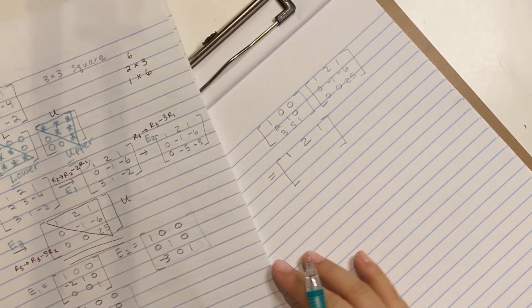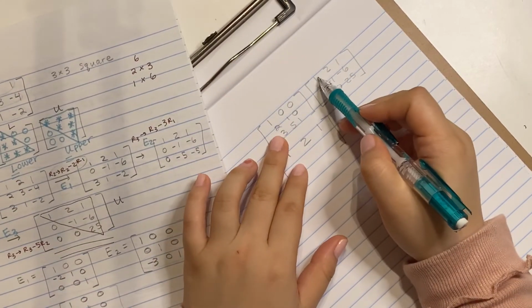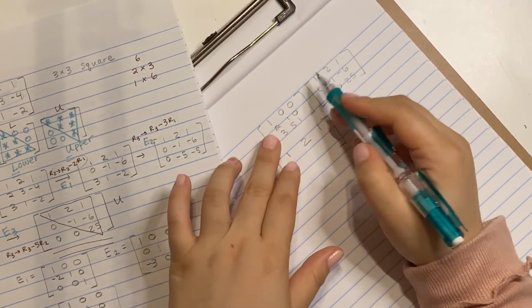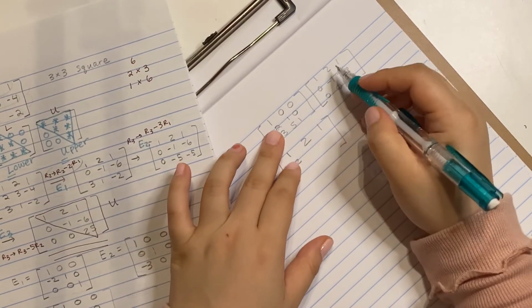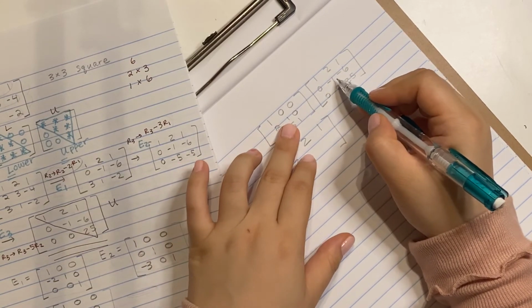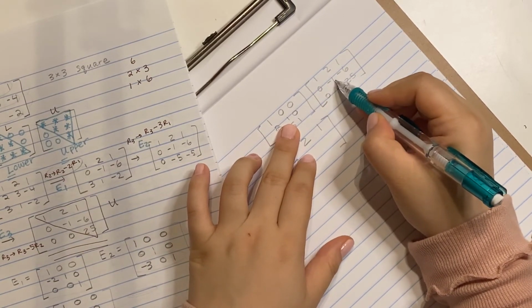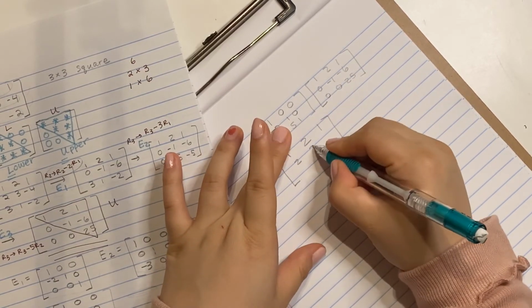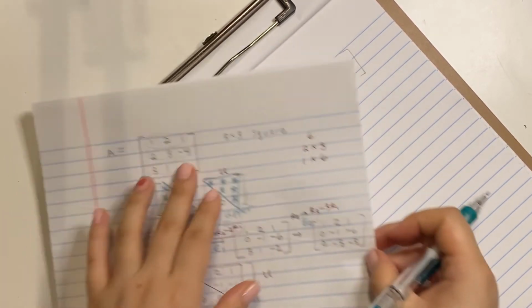So far the first row looks good. Then we have 2 times 1 is 2, plus 1 times 0 is 0, plus 0 times 0 is 0, so we have 2. 2 times 2 is 4. Negative 1, 1 times negative 1 is negative 1 and 0. So 4 minus 1 is 3. So that's good.